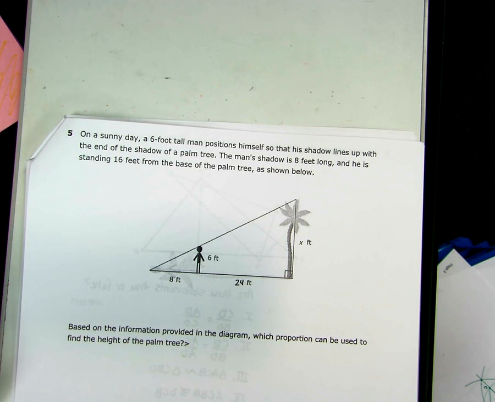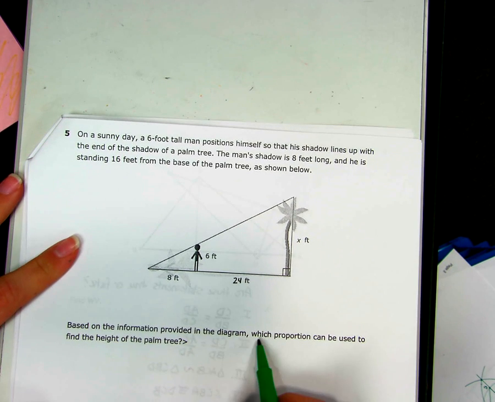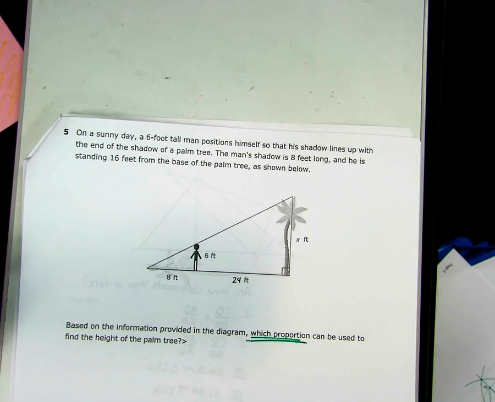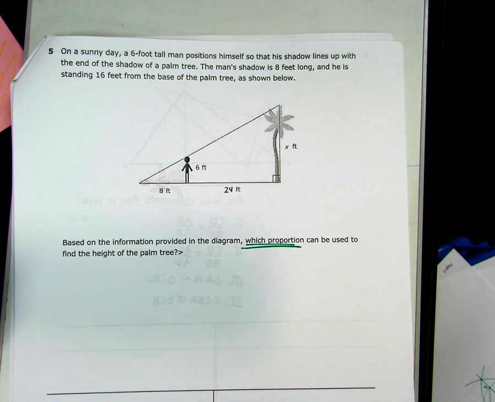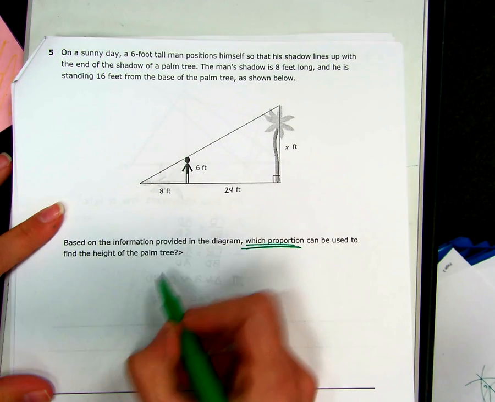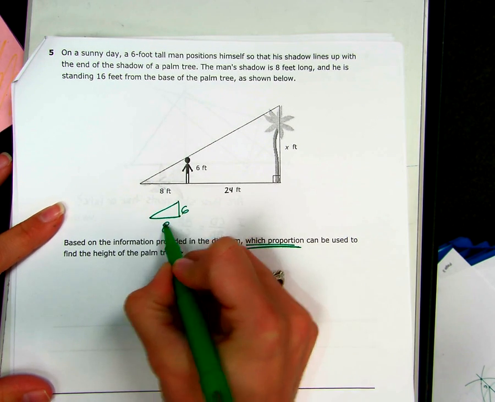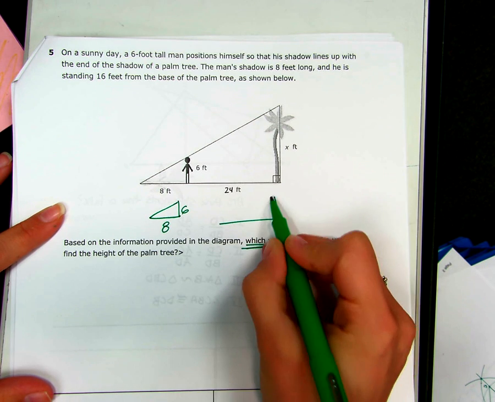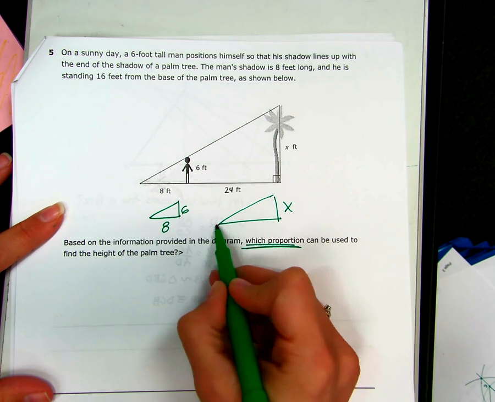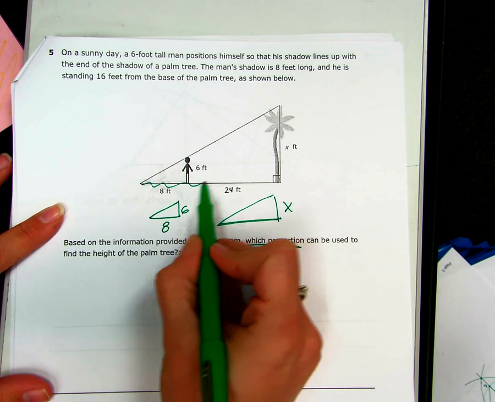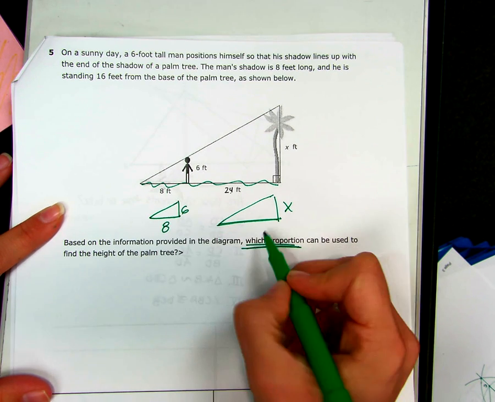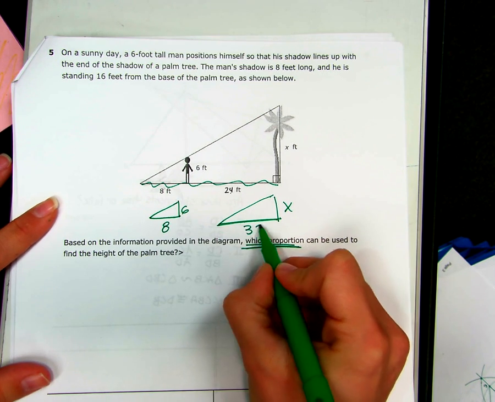Number 5. Number 5 says, which proportion? They're not even asking us to solve this one. They're only asking us to set up a proportion. I feel like I do these questions better if I separate my 2 triangles. I have a 6 and an 8. And then on the big triangle, I have an X. And on this side, it's this whole thing. So I'm going to do the 24 plus the 8 to get 32.